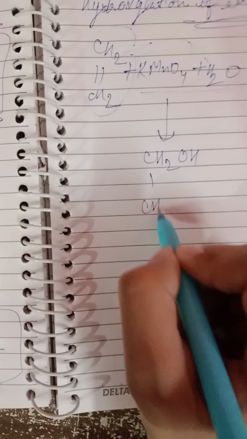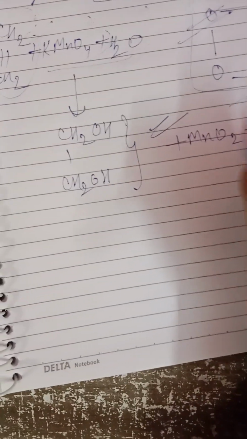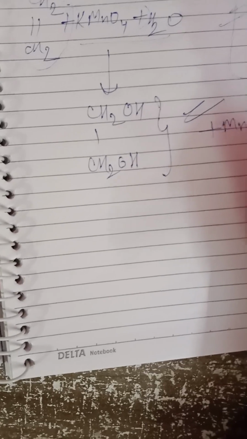It gives us CH2OH, CH2OH, which is commonly known as ethylene glycol, along with the formation of MnO2 and KOH.